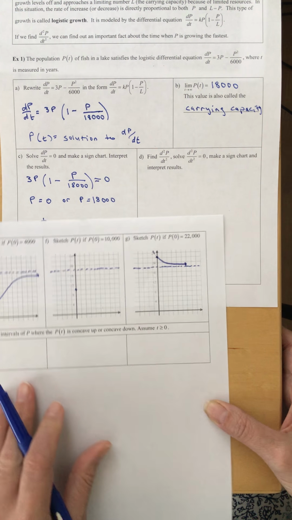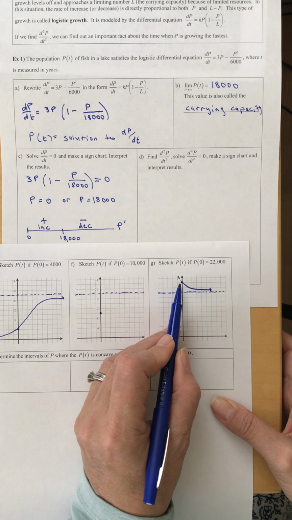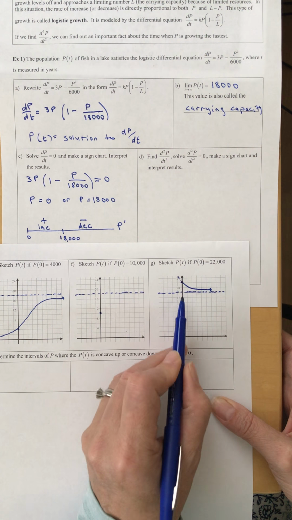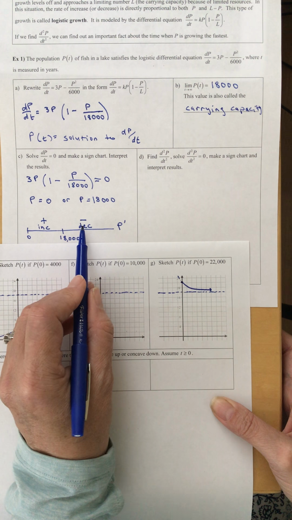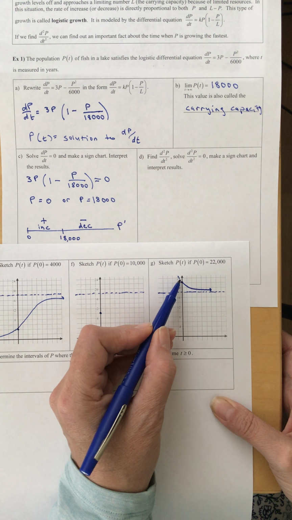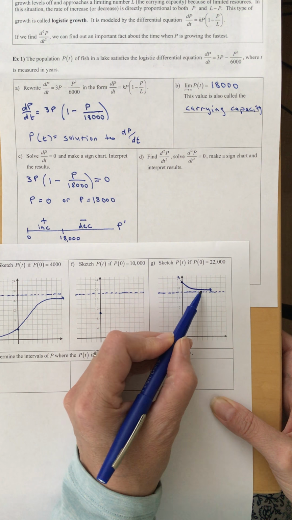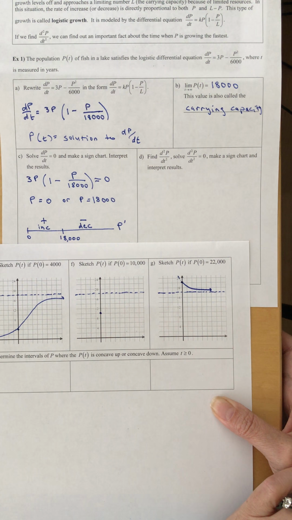And that's why this sign chart has a negative here. So if the population is above 18,000, here say 22,000, then the slope of the curve, or the population of fish, will decrease until it reaches the carrying capacity of the lake, which is the 18,000.